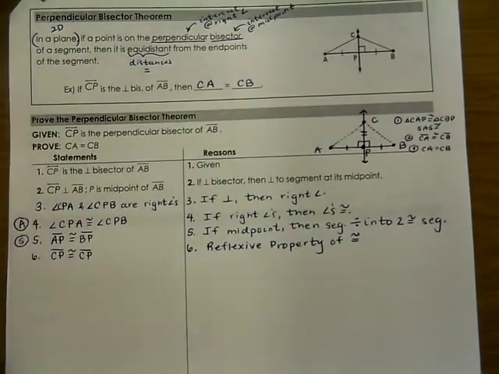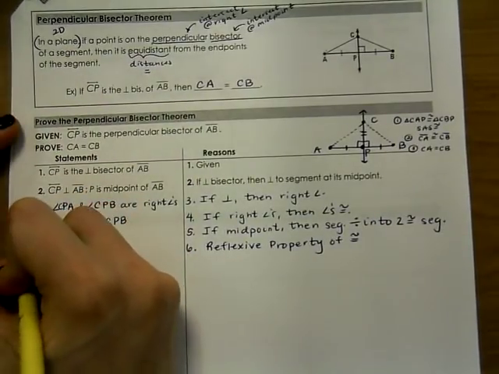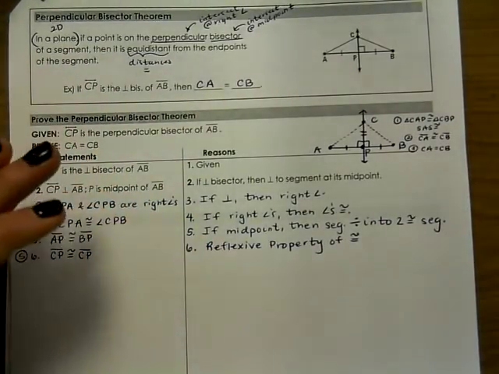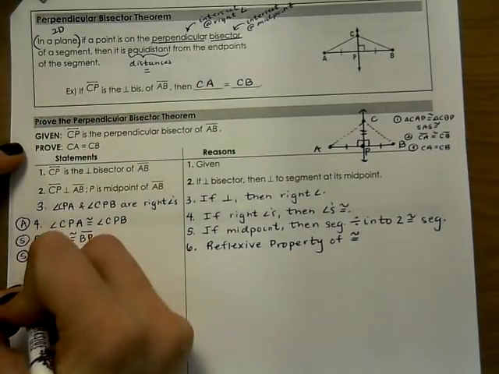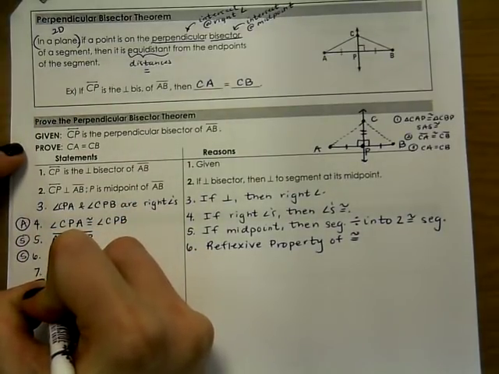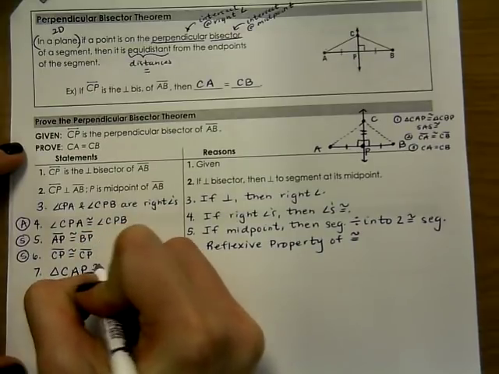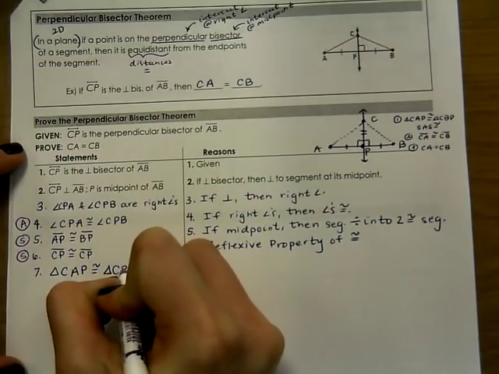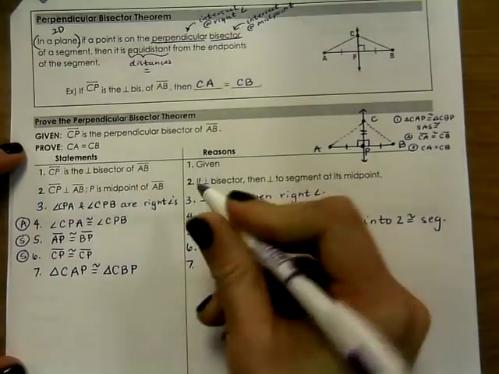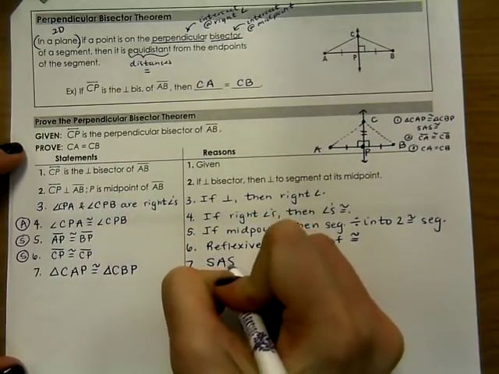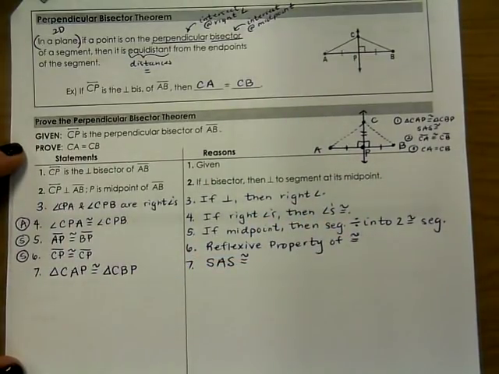There is our third pair of corresponding sides. And now we have proved, using side, angle, side, that the triangles are congruent. So I can now say that triangle CAP is congruent to triangle CBP. And that's with the side, angle, side congruence theorem.